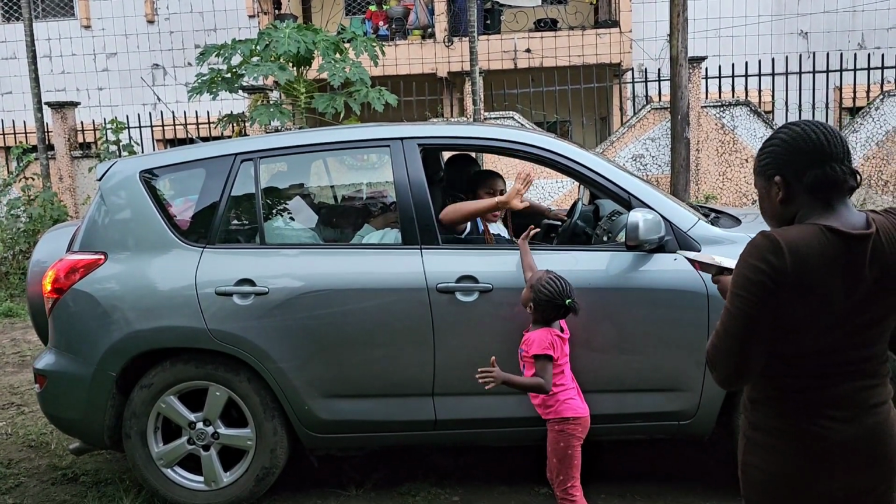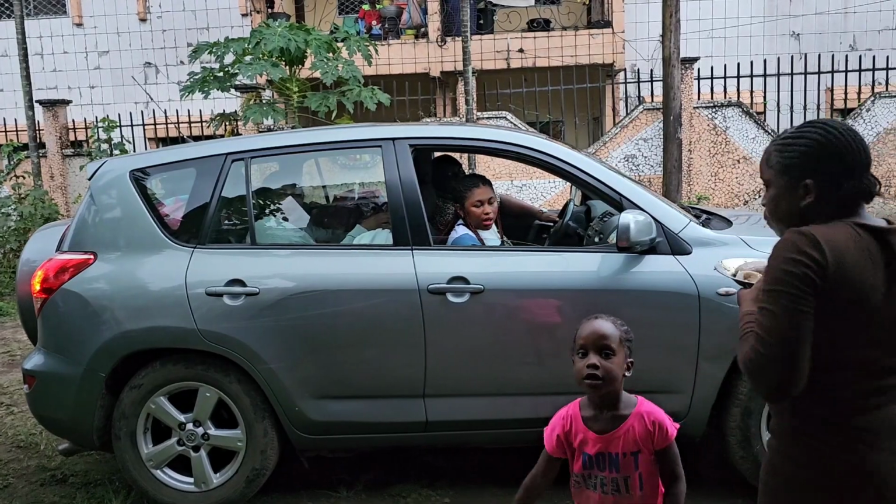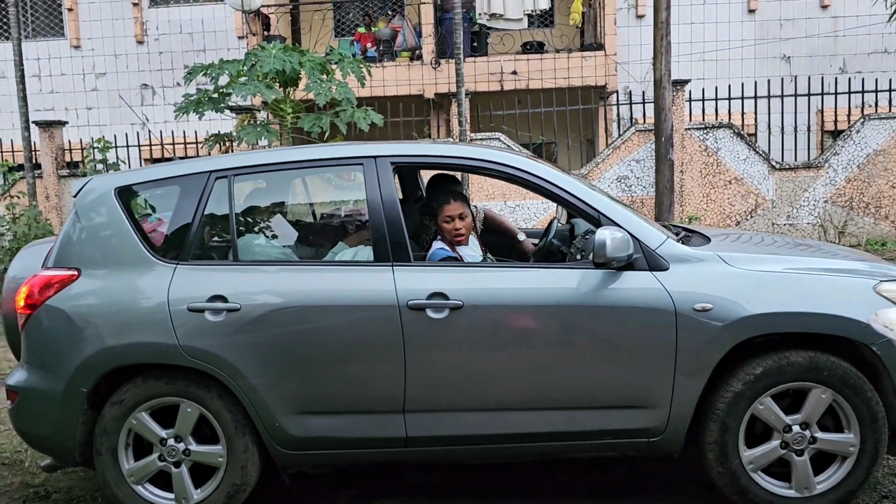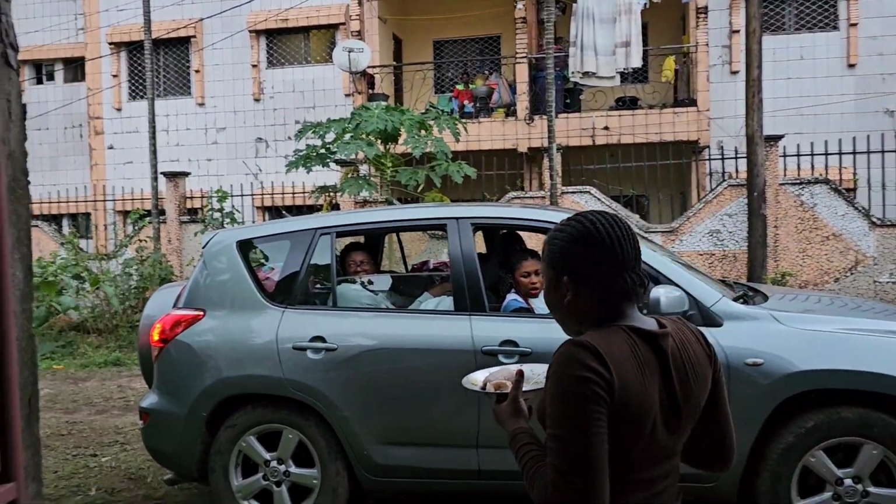So it was about time and they left. My sister took a free Ghana-must-go bag, in case something is left at the airport, she's going to bring it back to this house because nothing shall be wasted in the land.